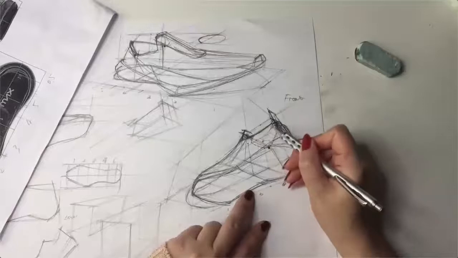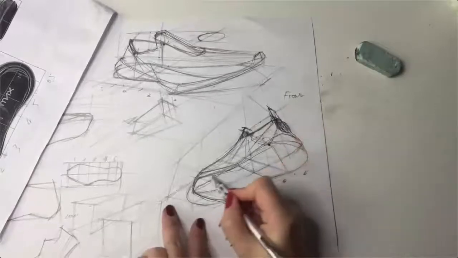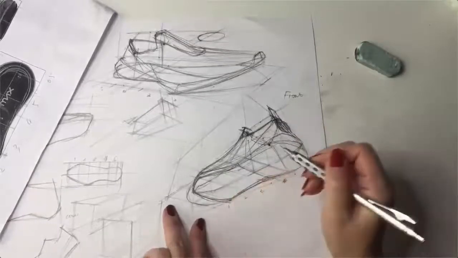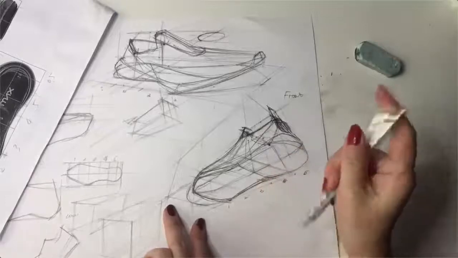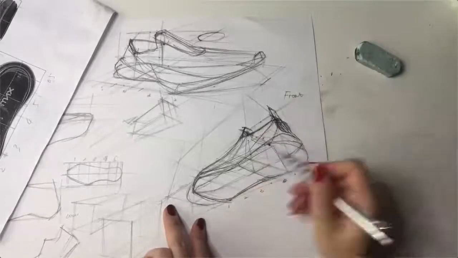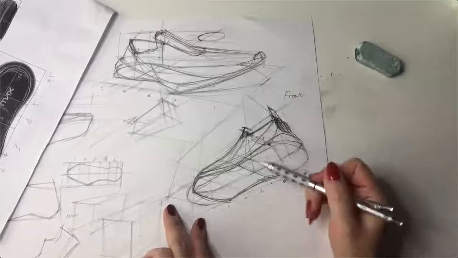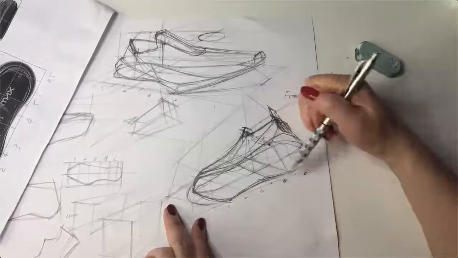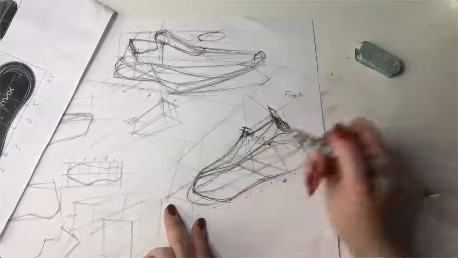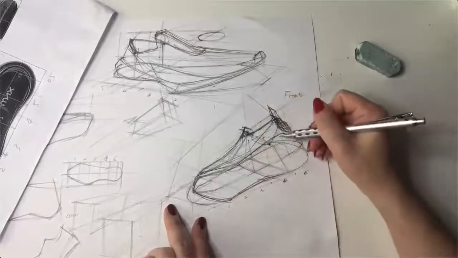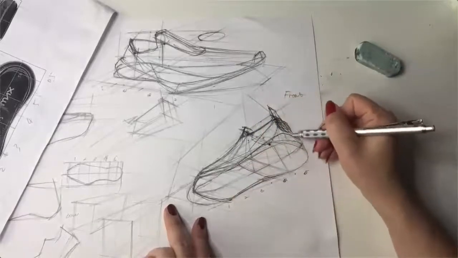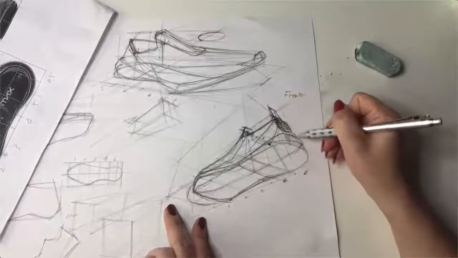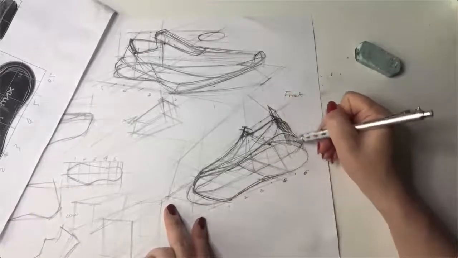You can add some details from the top, and also there's another detail here, and that's how you connect it together. That's also how it occurred, and from here you cannot see too much.